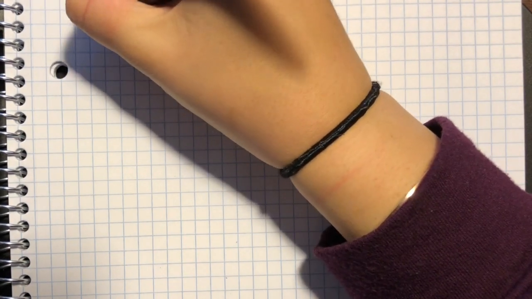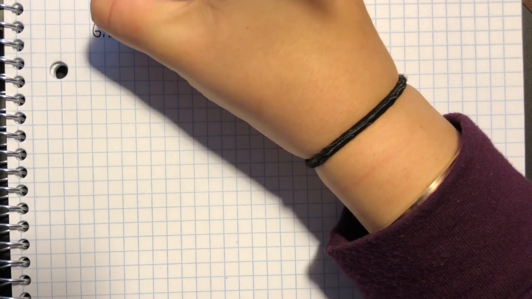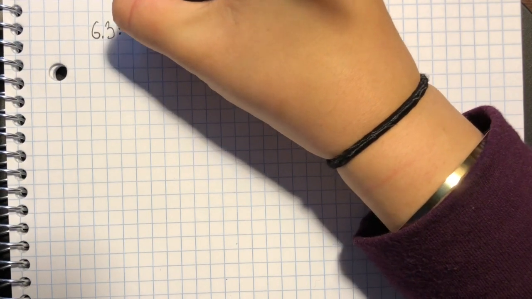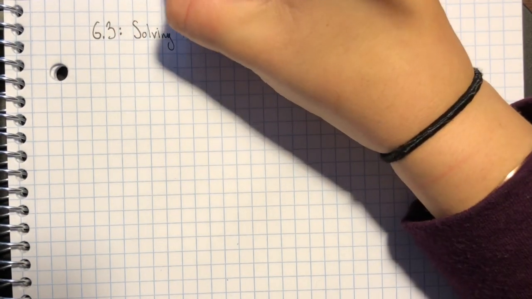Hi everyone. So today we're looking at lesson 6.3, and this is about solving more systems of equations.